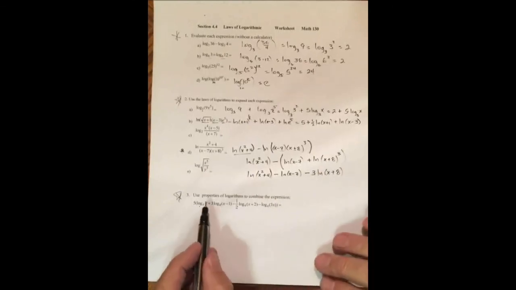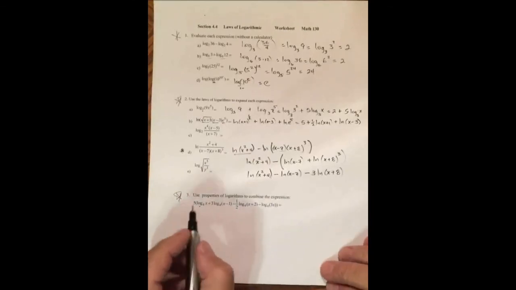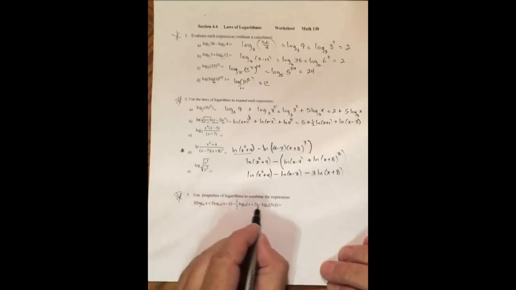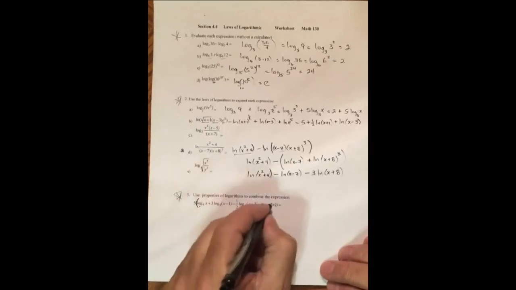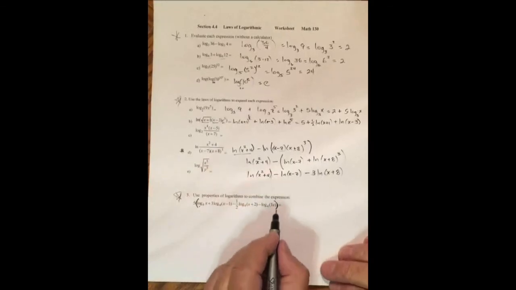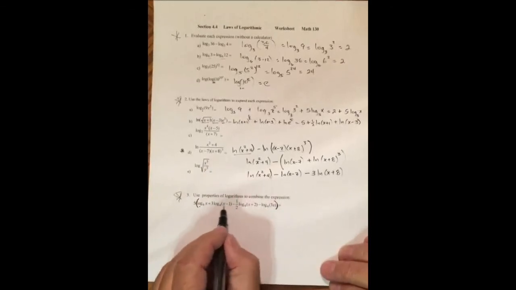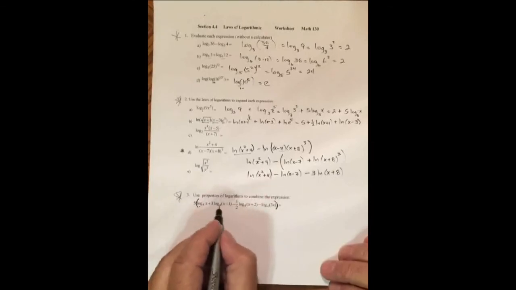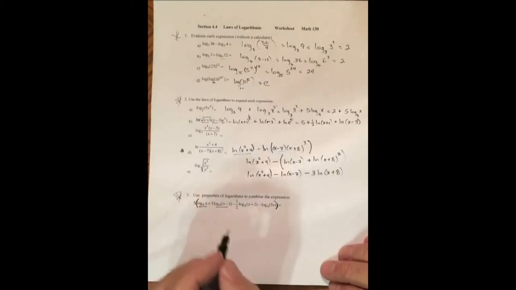Now the third one, it says use properties of log to compress this. Okay, so now let's look. I've got 5 times all this garbage in here. See, here's parentheses, and here's its partner way out here. So what I'm going to do is try to see what I can do with all this stuff. Now look here, I've got a sum, which means it's going to be a product.